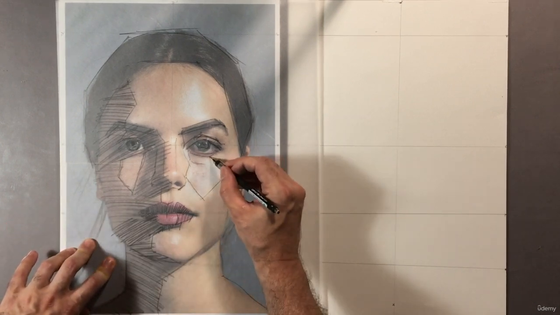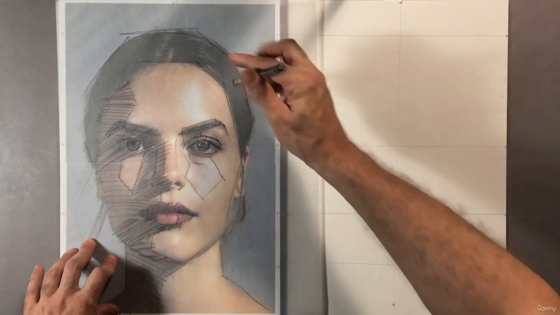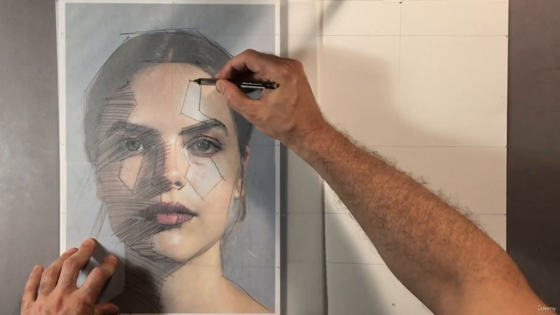I'll outline the highlights to simplify them. Again, think of a preliminary drawing like a relief map. A highlight is just as important of a landmark as an eye. Forget that they're features, just think about them as shapes.